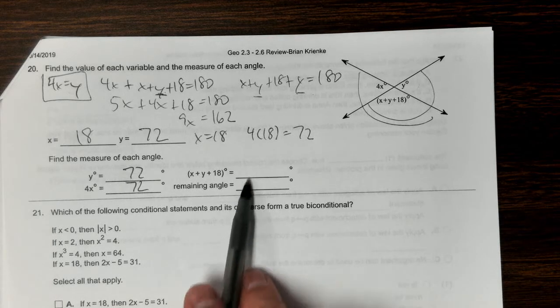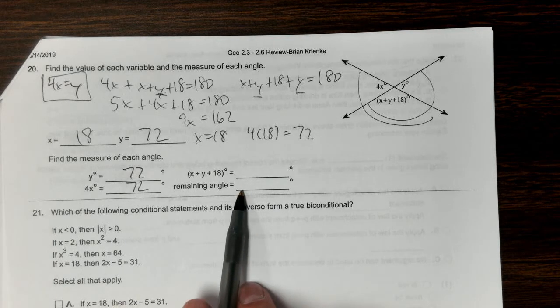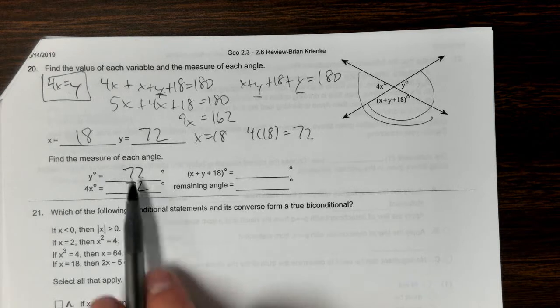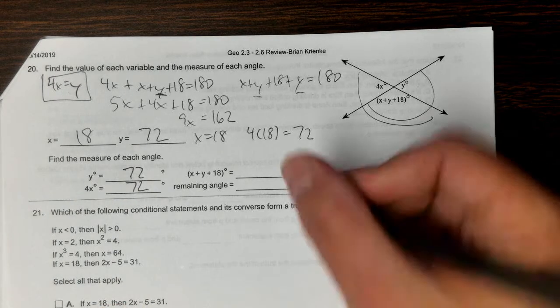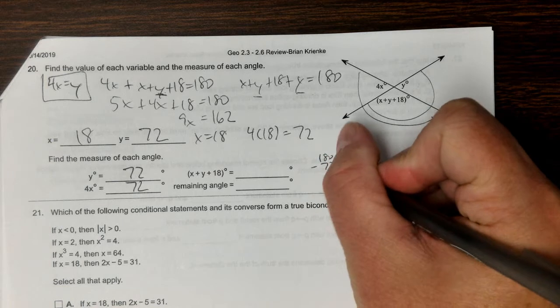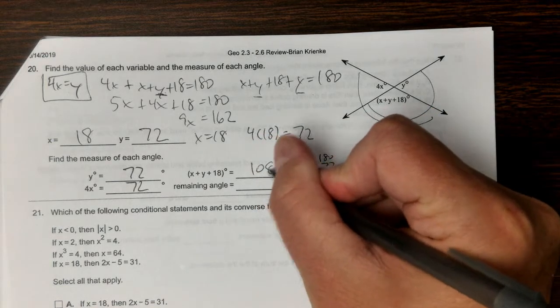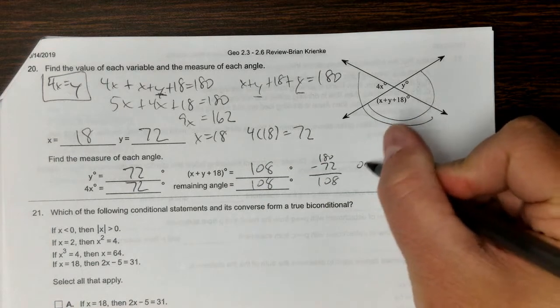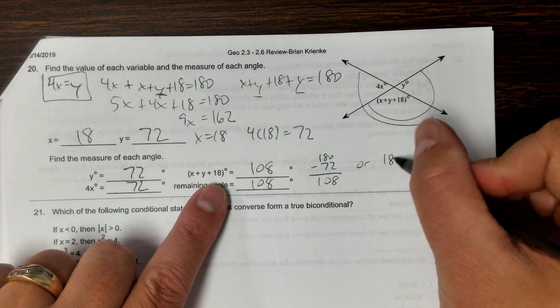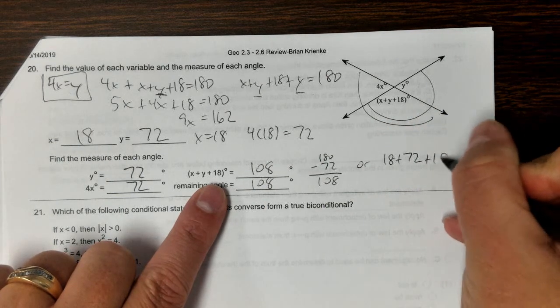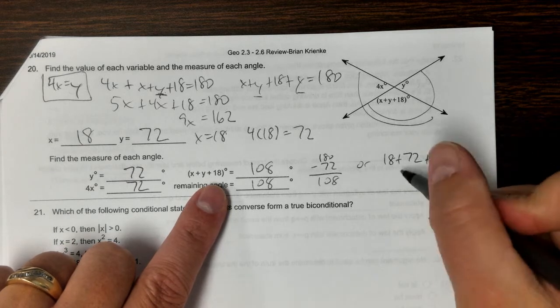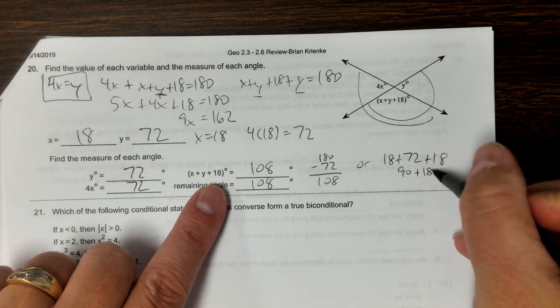Now for these two, remember that they have to be supplementary to these. So one way to do it is to do 180 minus 72, which is 108. The other way is to do 18 plus 72 plus 18. So basically 90 plus 18 is 108.